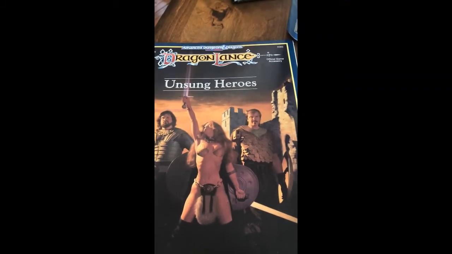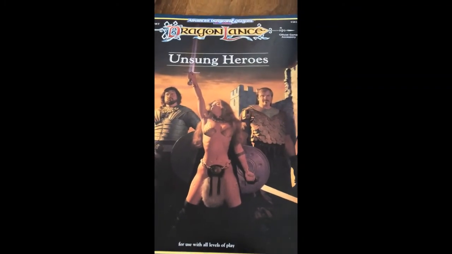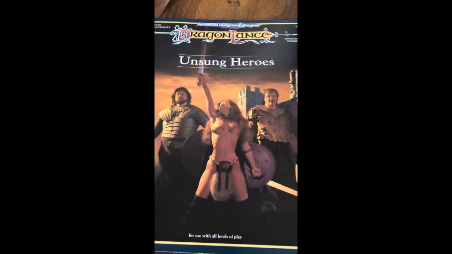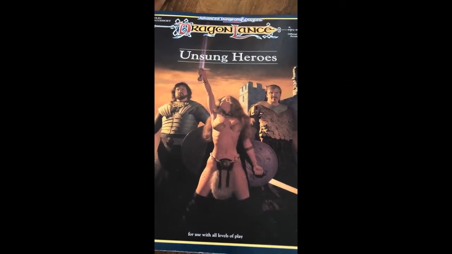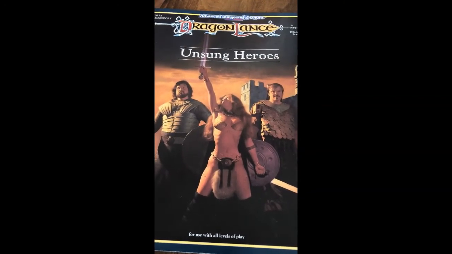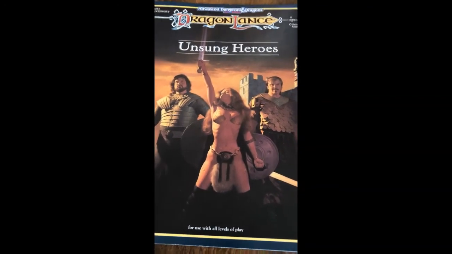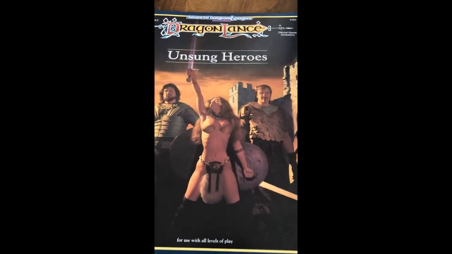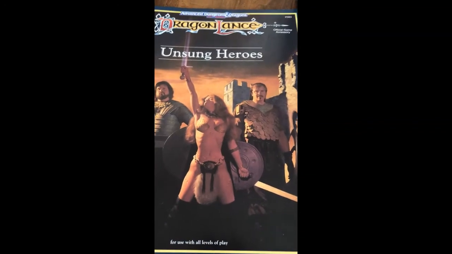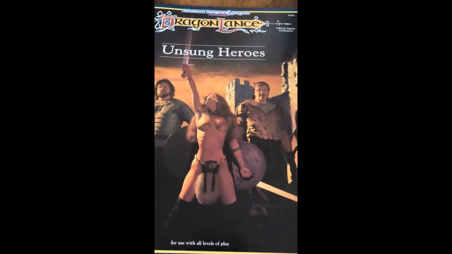Essentially, THACO is an acronym that stands for To Hit Armor Class 0. In the combat mechanics for AD&D Second Edition, you take a base number, like this character's base number of 13, and you subtract the armor class of the opponent, the person or monster he's going to fight.